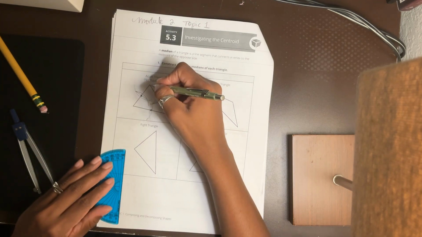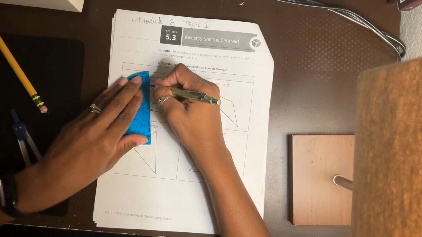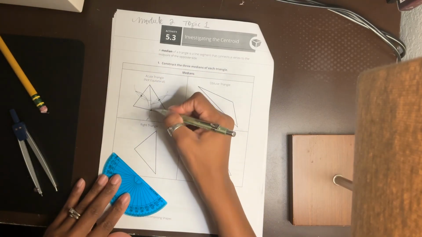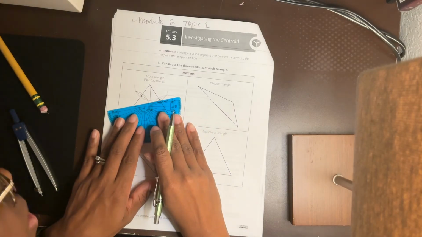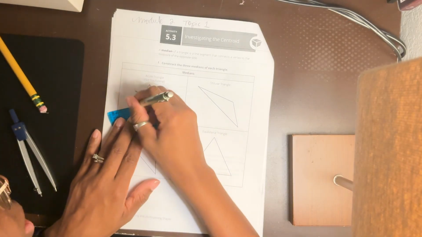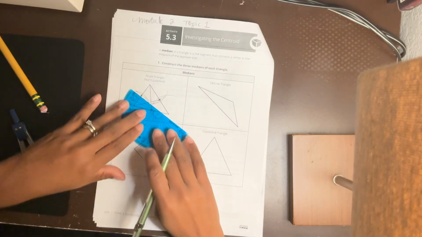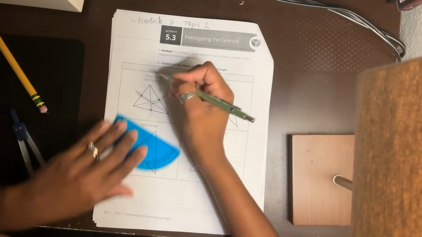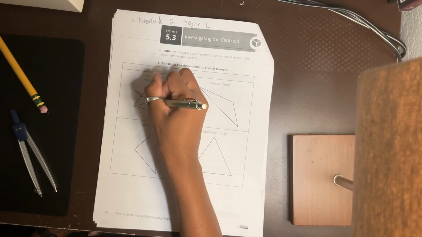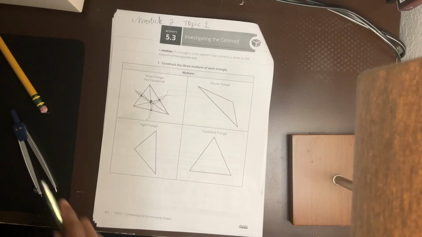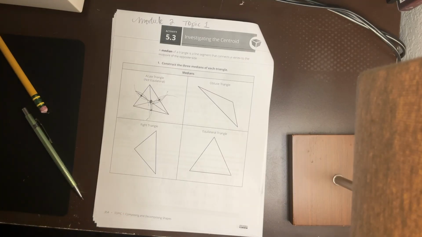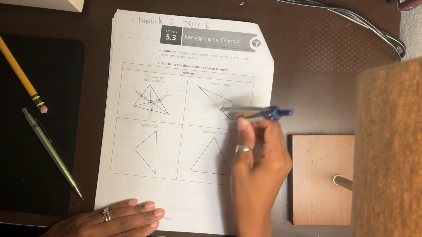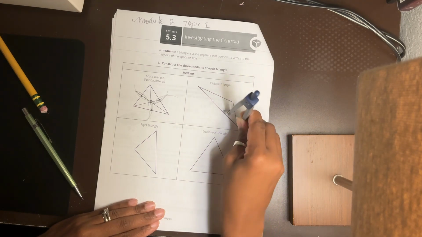So if you just go from vertex to midpoint, that's a median. So there's one. Vertex to midpoint. There's one. And there's the last one. And they all come together right there. All right, let's continue. So you can pause the video now and do the rest, or try to do it along with me. Oh, child, what was I about to do? Foolishness. Oh, no, that was fine.